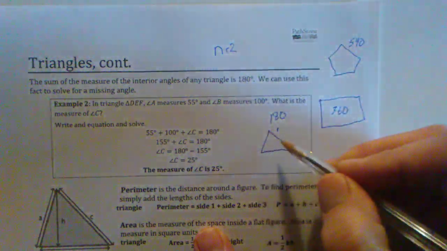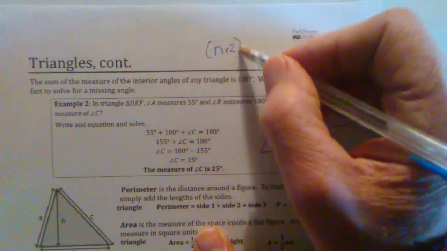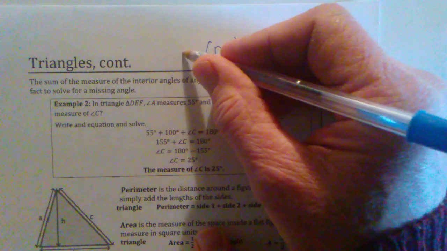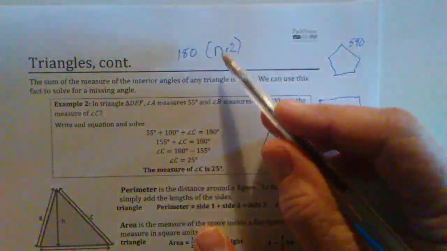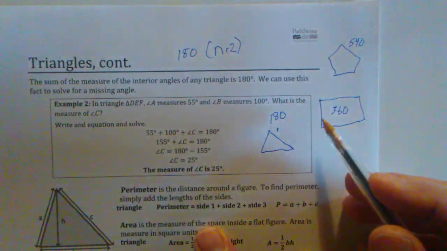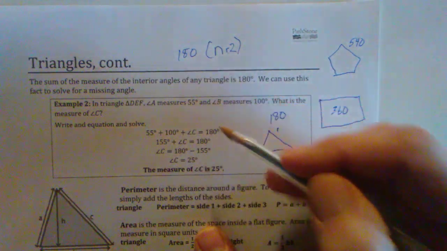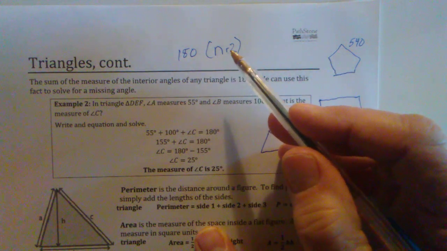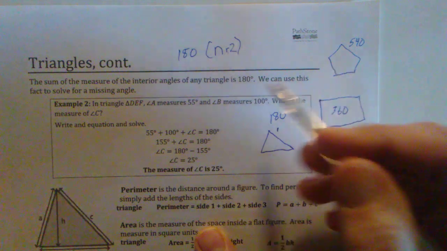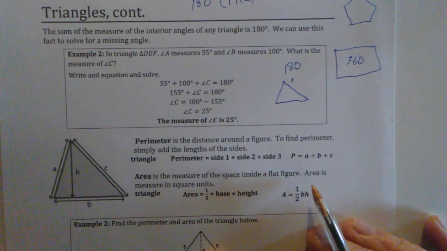So a triangle has 3 sides. You subtract 2, you get 1. And you multiply it times 180. So a triangle is 3 minus 2, 1 times 180. A quadrilateral is 4 minus 2 is 2 times 180 is 360. A pentagon would be 5 minus 2, 3 times 180, 540. And it goes on and on. Anyway, 180, that's the number to remember.